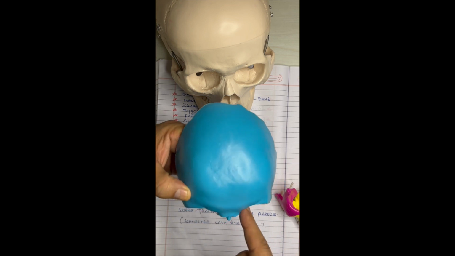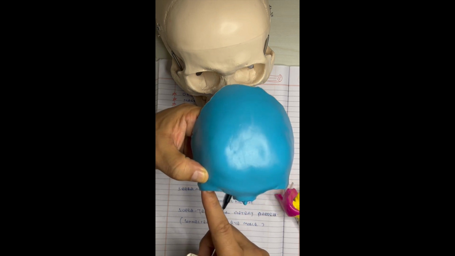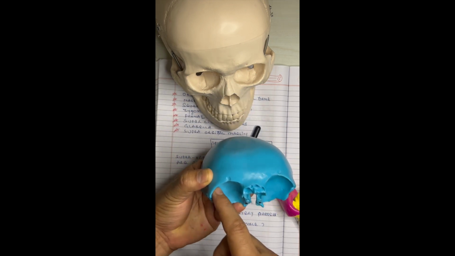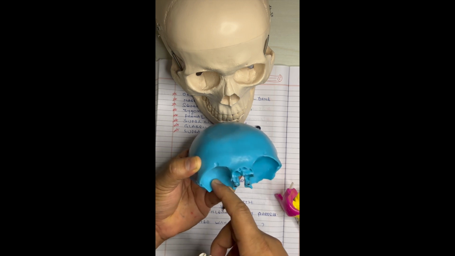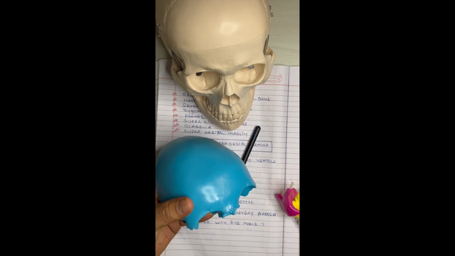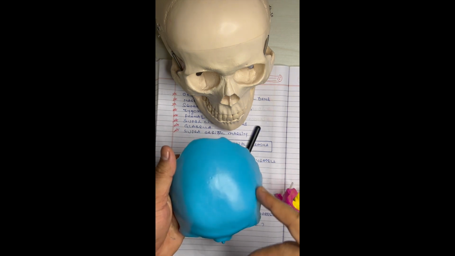So again, look here, this is the eye orbit. On the lateral side here, there is a fossa for the lacrimal glands or the tear glands. So this was the quick discussion of the anatomy of the frontal bone.